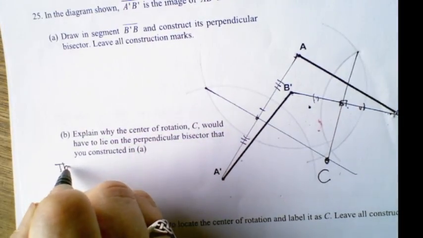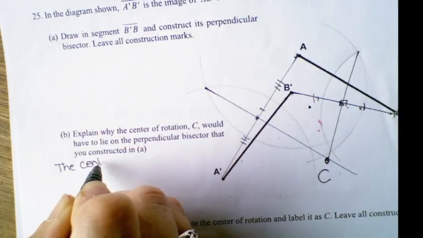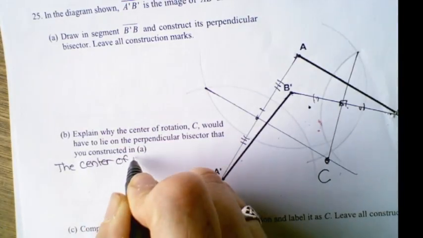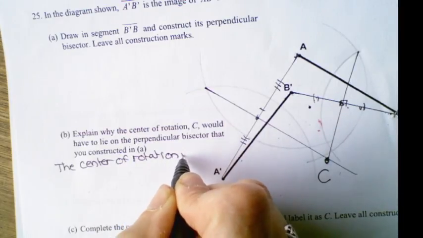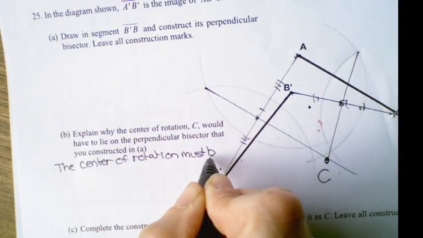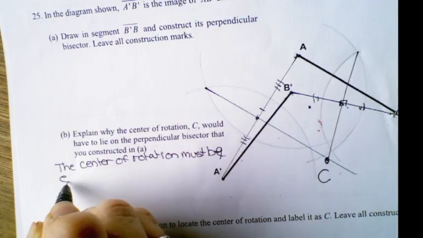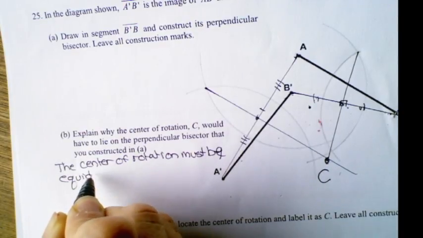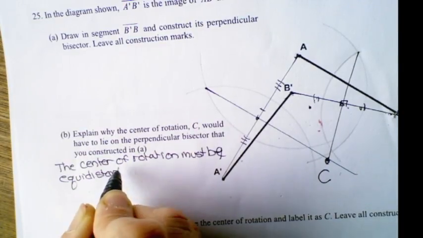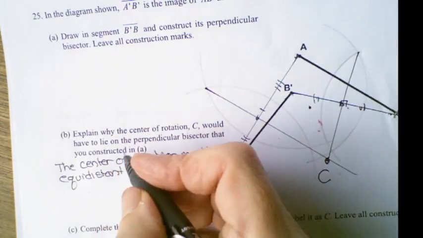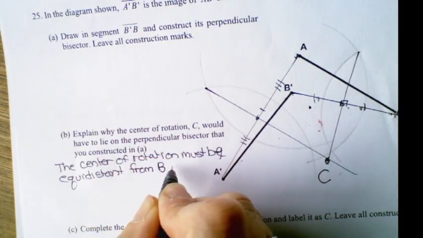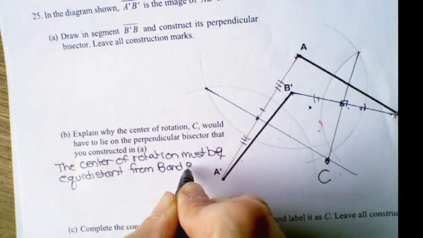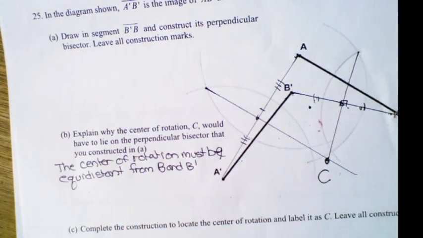The center of rotation must be equidistant from each of the images, right? From B and B prime, as well as from A and A prime.